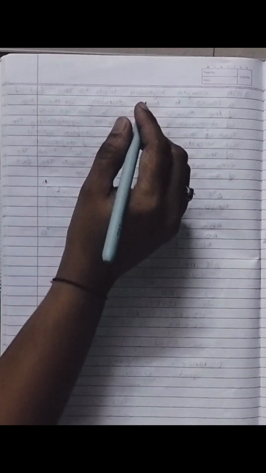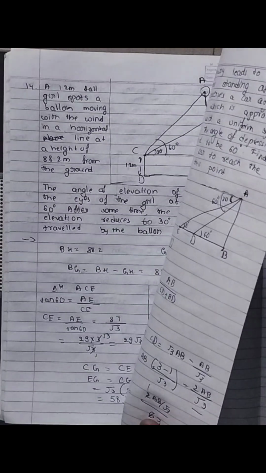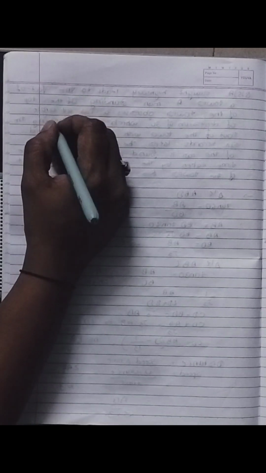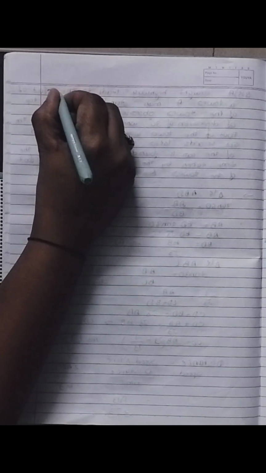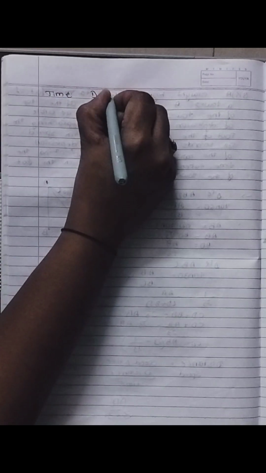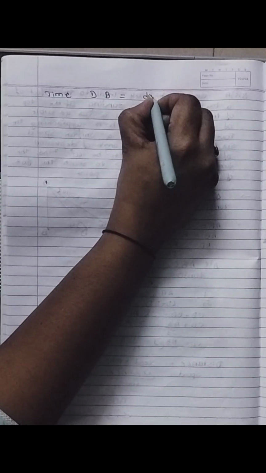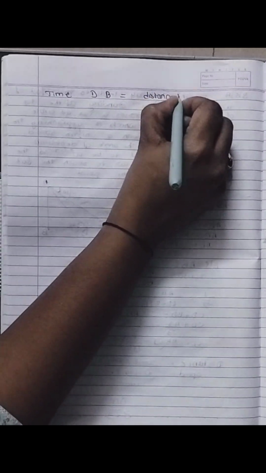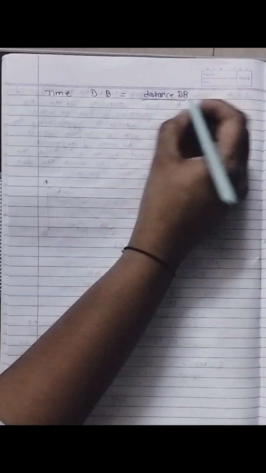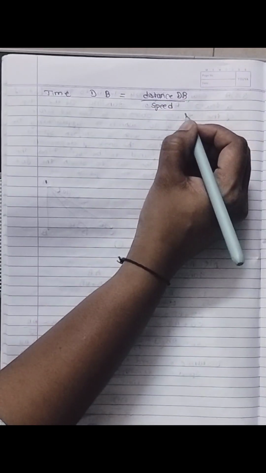So next is to calculate the time required to move from the position D to B. So what we have to do? We know that the time to move from D to B is equal to distance DB divided by the speed, right? We have just found out the speed as AB by 3 root 3.